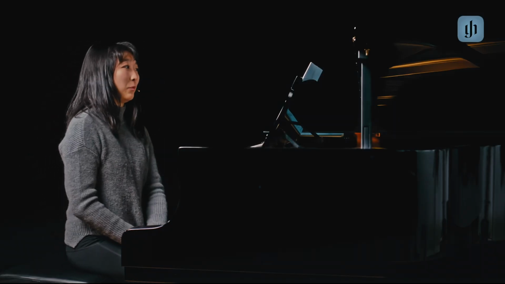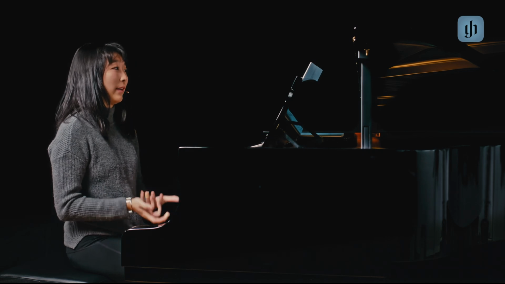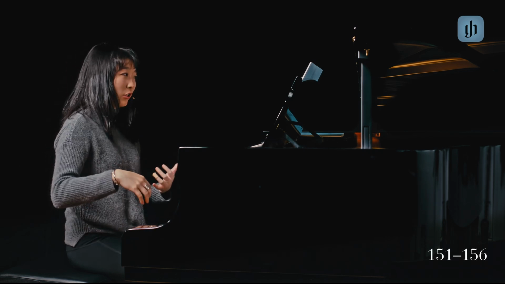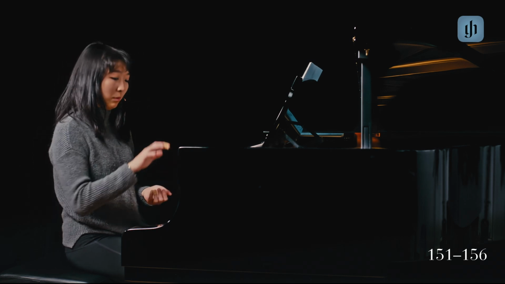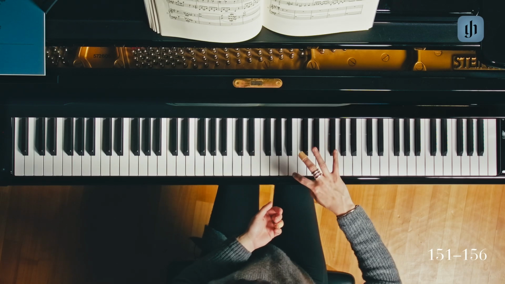From bar 151, I will play slowly so you can see my fingering. On each of these arpeggios, I start with the thumb in the right hand so as not to change my hand position from a straight position into a kind of curved position.